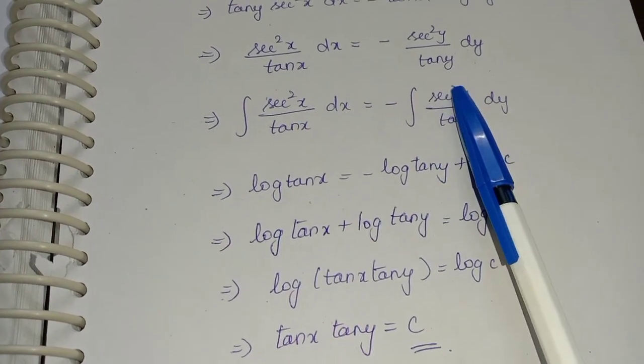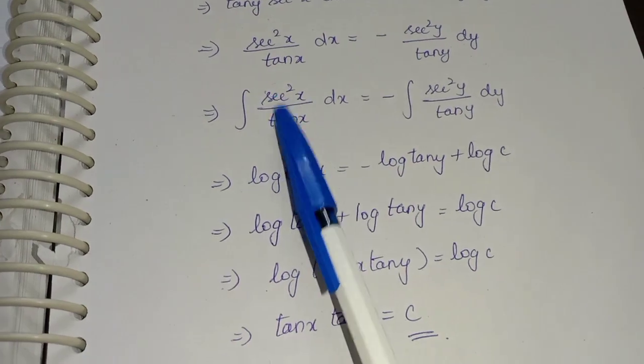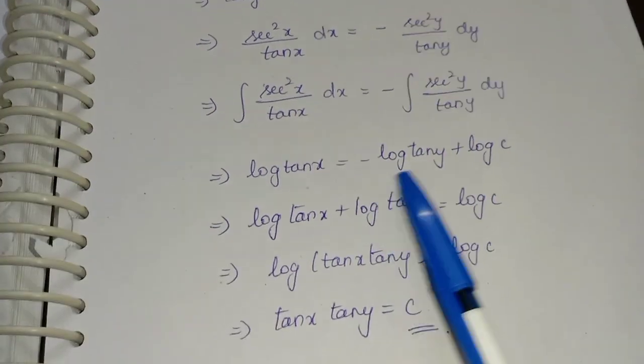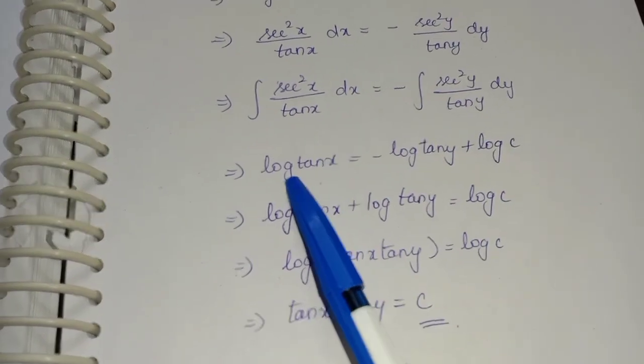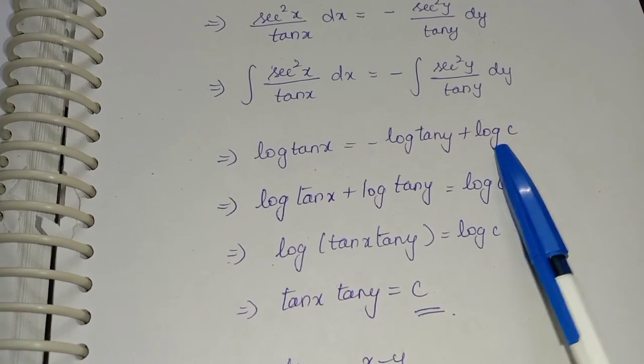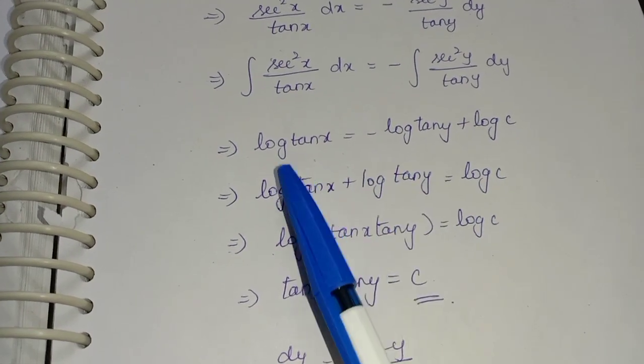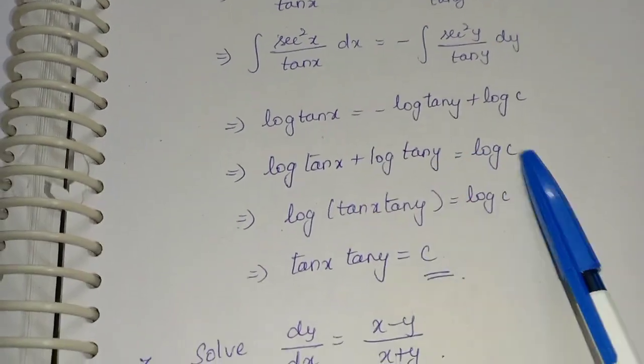Differentiation of tan y is secant square y. So the integral value is nothing but log of the denominator. So log tan x equal to minus log tan y plus log c. Whenever you have this in terms of log, you include the integrating constant also in terms of log. Okay, then it will be easy for calculation. So log tan x plus log tan y equal to c.